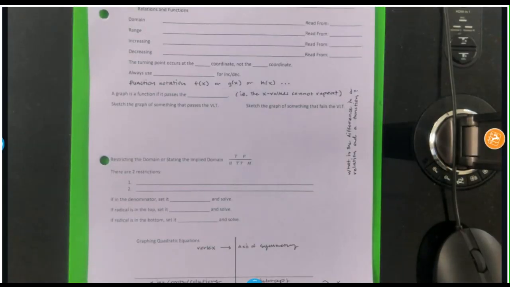Starting a new unit today. We are starting a unit on functions. I'm going to record it because I do not think the video that I have on Moodle uploaded properly.